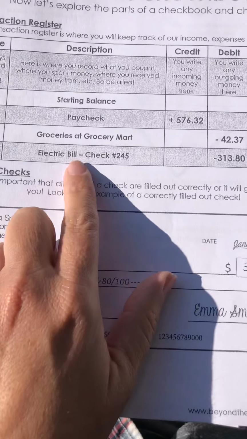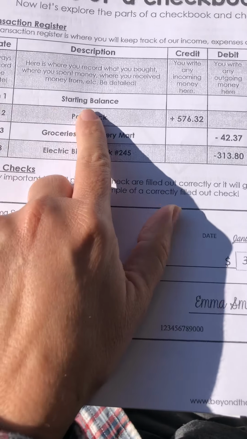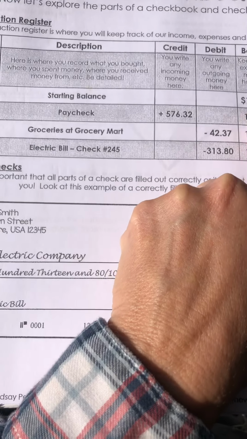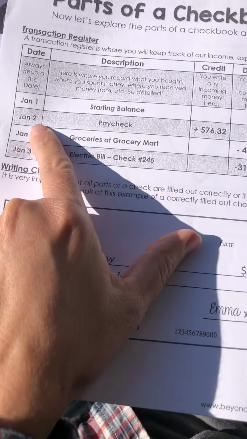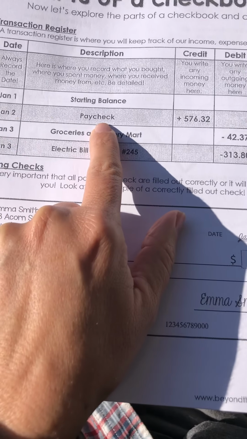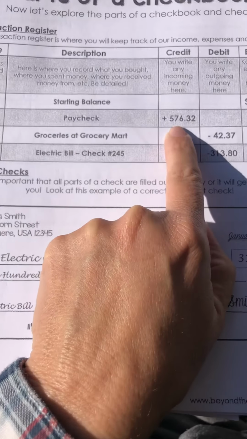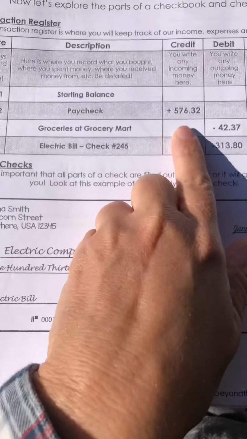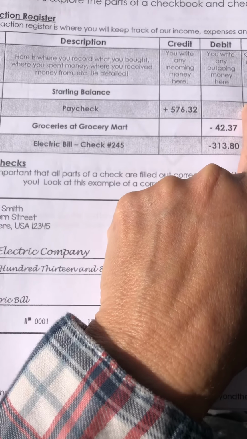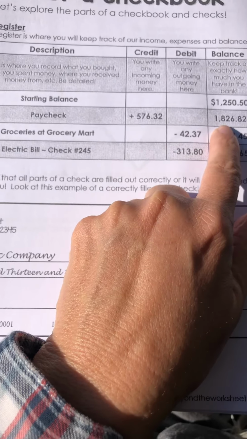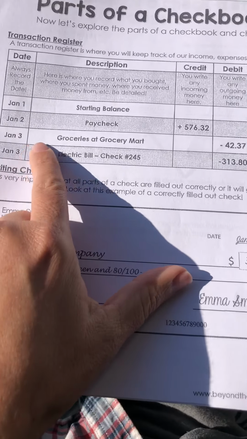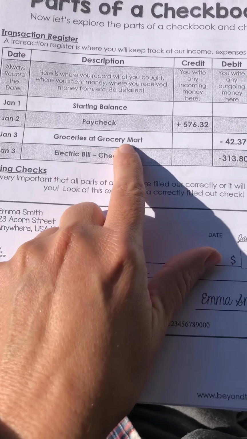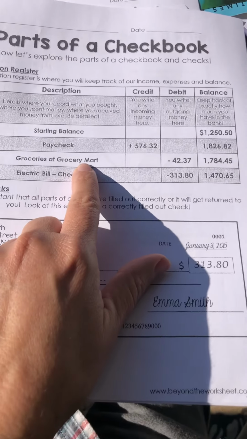For this one, on January 1st, the starting balance was $1,250.50. This person got paid on January 2nd. That's the paycheck. So they're getting money, so they're putting it in the credit column, and then they're going to add it to their balance. Then on January 3rd, they went to the groceries at Grocery Mart. That's the place where they spent the money.